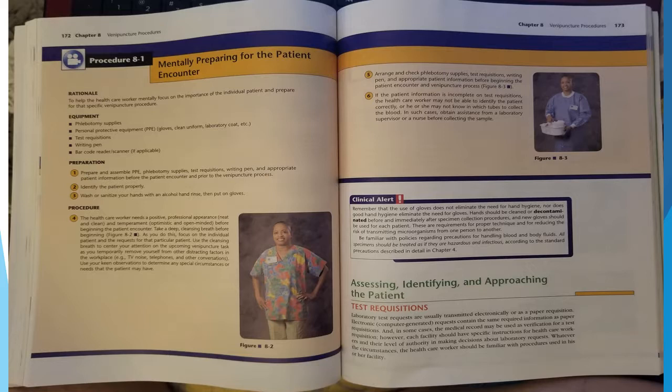Page 172 shows Procedure 8.1, mentally preparing for the patient encounter. Rationale. To help the healthcare worker mentally focus on the importance of the individual patient and prepare for that specific venipuncture procedure. Equipment: phlebotomy supplies, personal protective, or PPE, equipment such as gloves, clean uniform, laboratory coat, etc., test requisitions, writing pens, and a barcode reader scanner if needed.